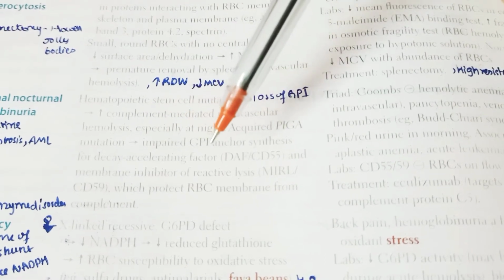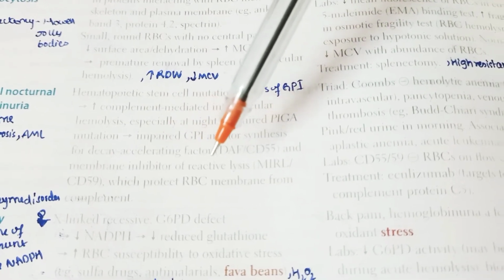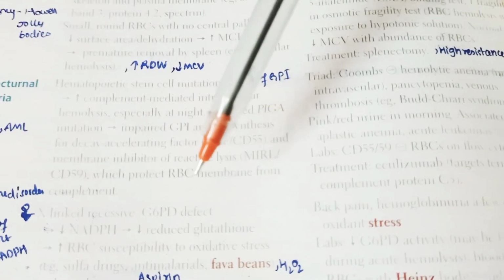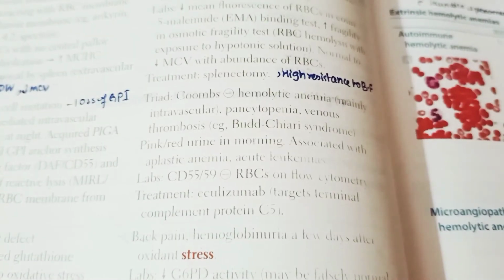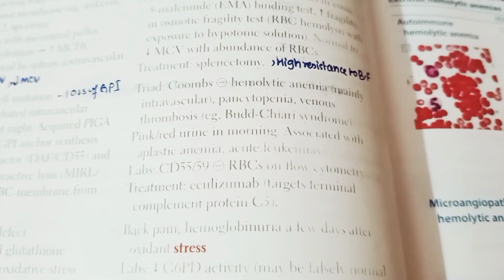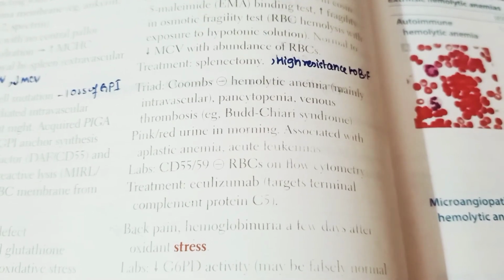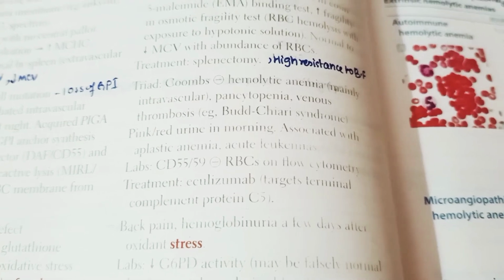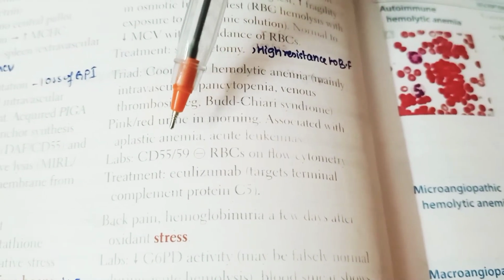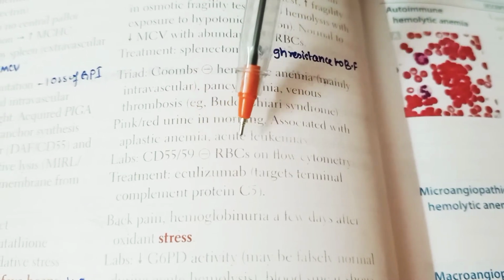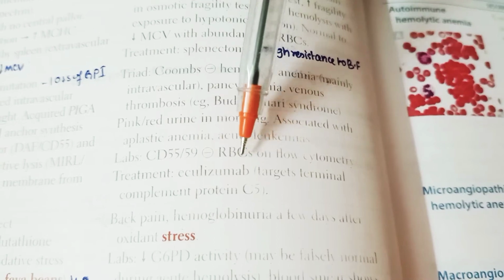PIGA mutation causes impaired GPI synthesis for decay accelerating factor and membrane inhibitor, which protect RBCs from complement. So here there will be Coombs negative hemolytic anemia, mainly intravascular, and pancytopenia, venous thrombosis. Venous thrombosis in Budd-Chiari syndrome. Pink or red urine in the morning, associated with aplastic anemia, acute leukemia. Lab: CD55 and CD59 negative RBCs on flow cytometry.